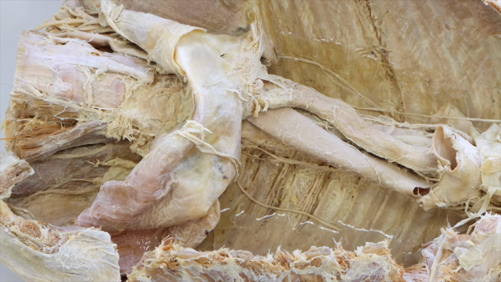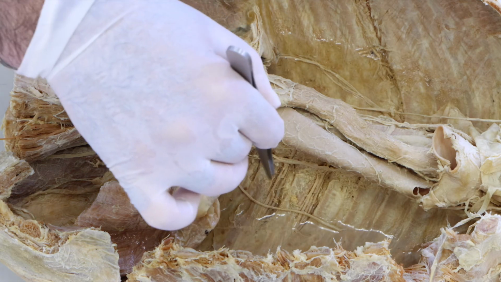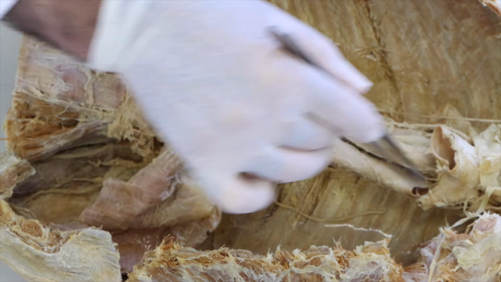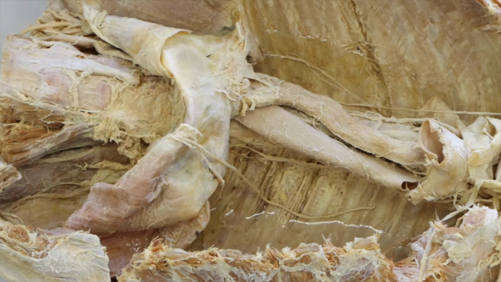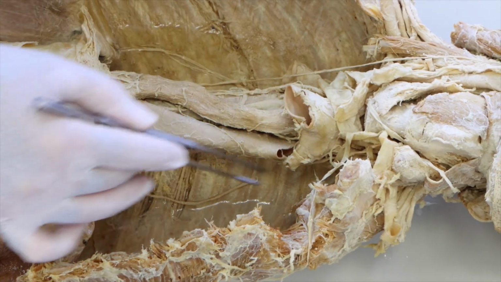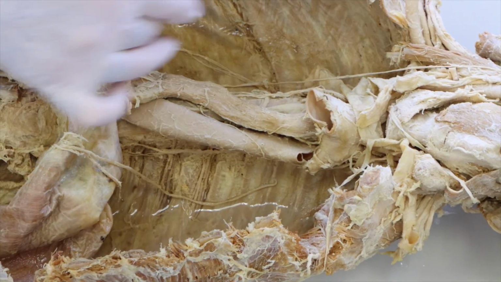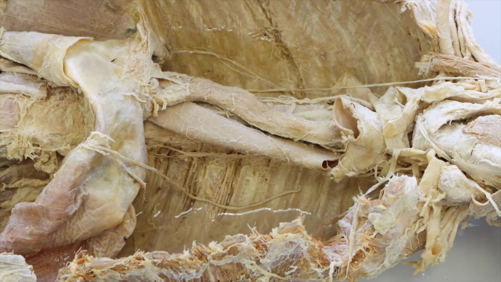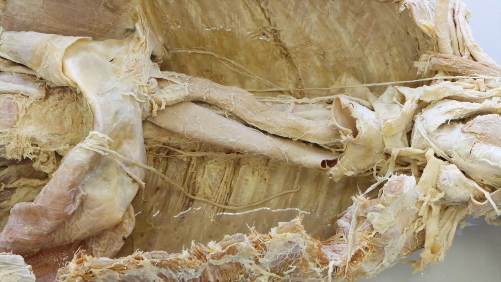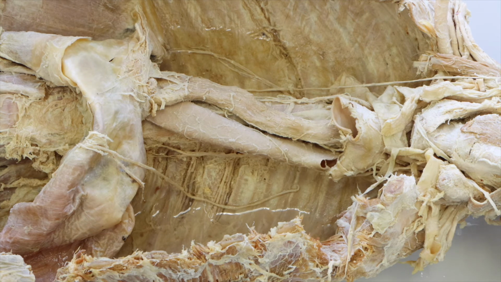So this is the pathway of the phrenic nerve, as we mentioned it. In the thoracic cavity, the phrenic nerve passes and enters the superior mediastinum, and since it goes along the side of the pericardium of the heart, it enters the middle mediastinum, where the heart is located.